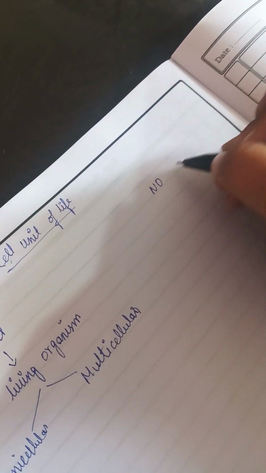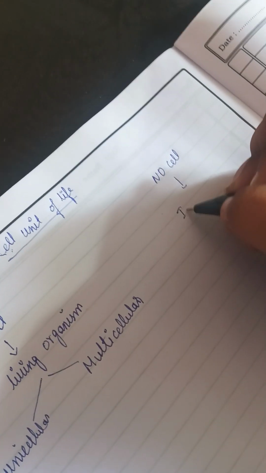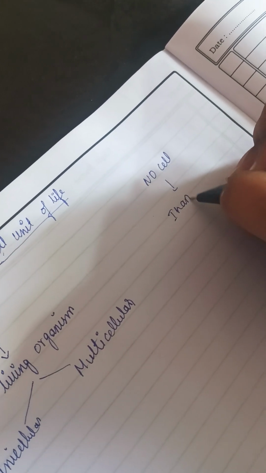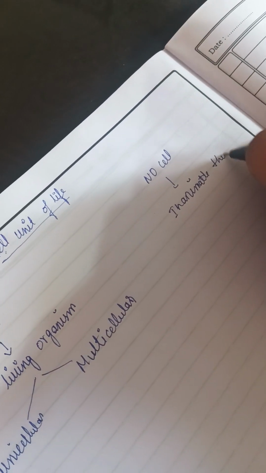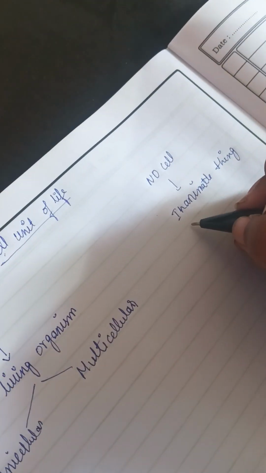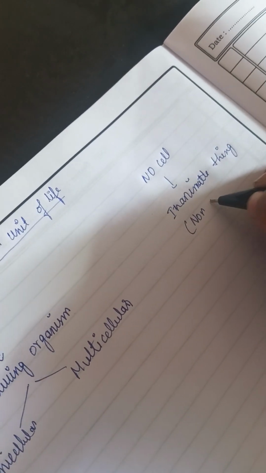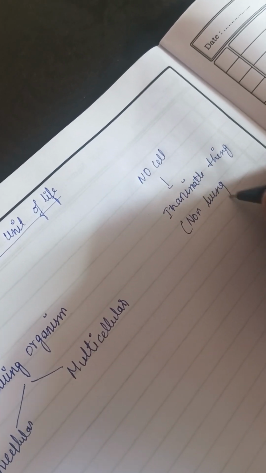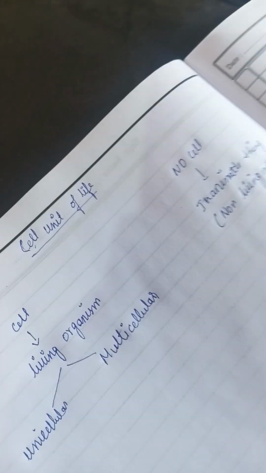If a thing doesn't have a cell, it is called an inanimate thing. Basically it is nothing but a non-living matter.